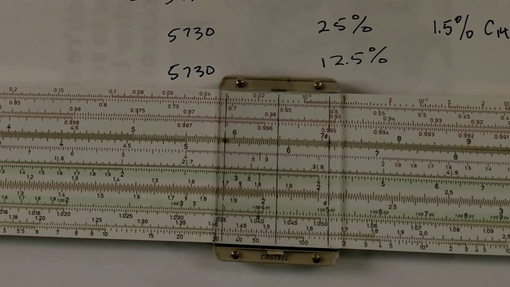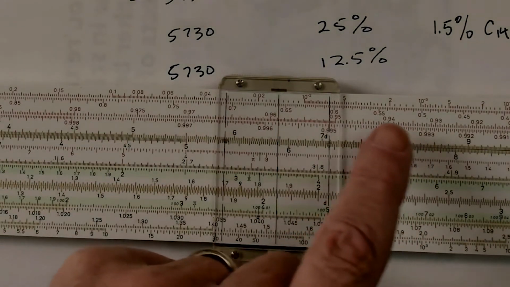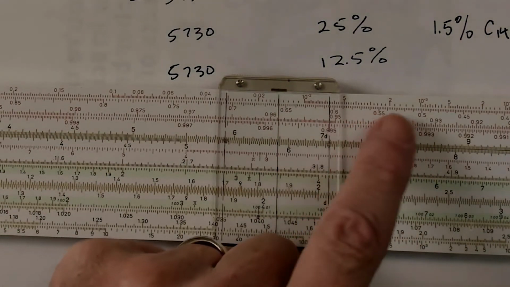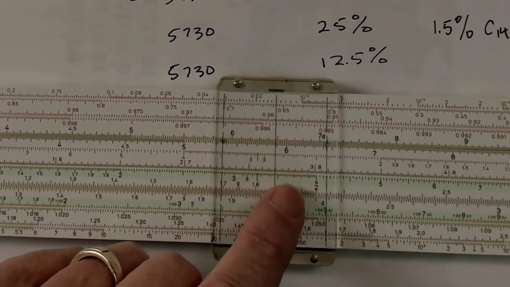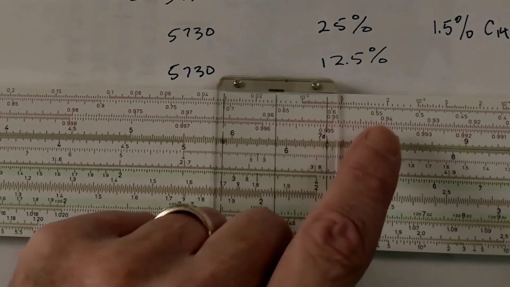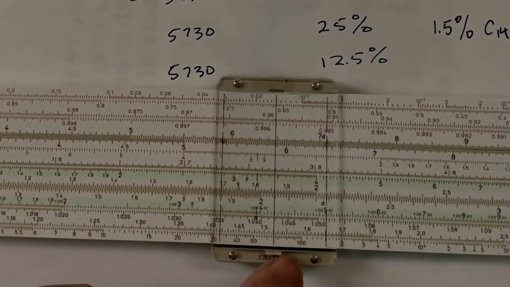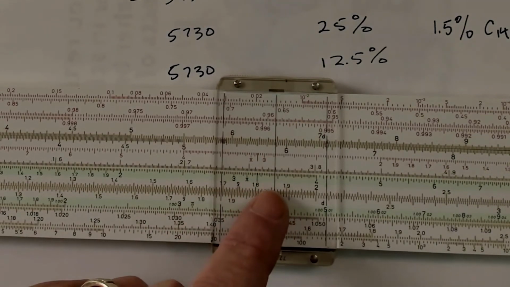All right, so where do we put our decimal place? Now, if we were on the same scale as our 0.5 right here, say we were here at 0.65, well, we just read right down, and our answer would be here at about 36. Well, this will be the same order of magnitude as our 0.5 because it's on the same scale. So that would be 3,600 years.